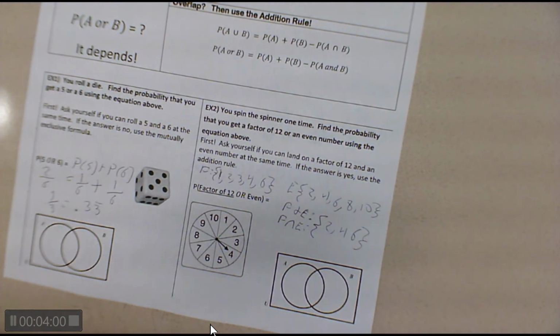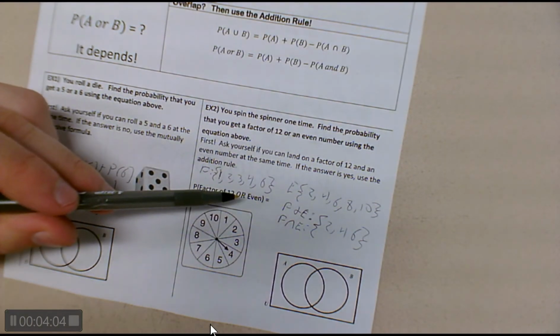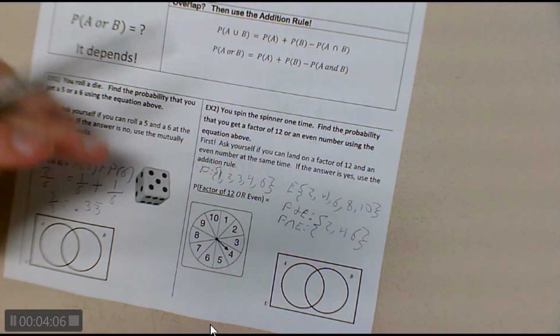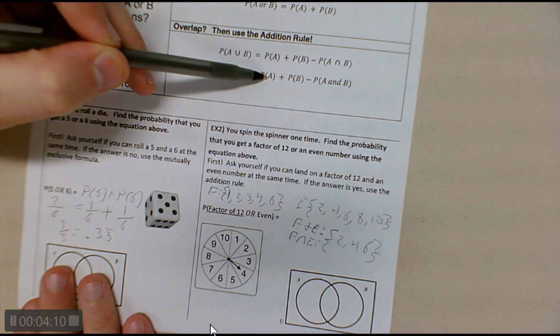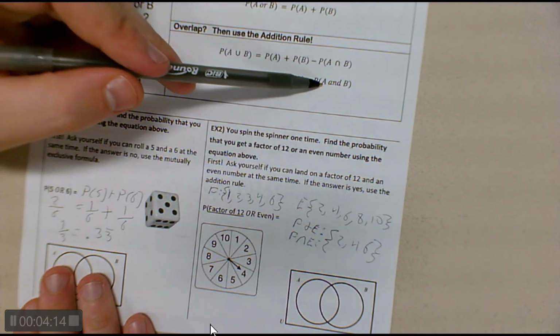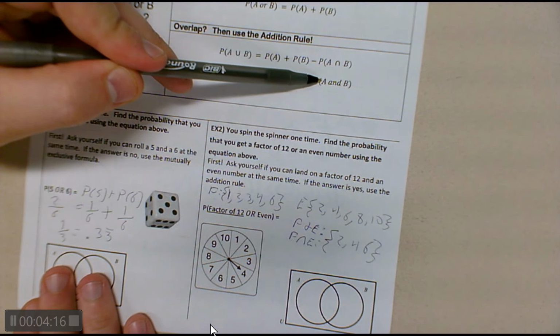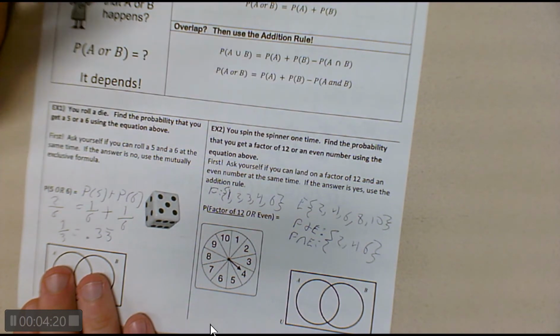So, when we're doing this probability, we're doing the probability of factor of 12 or even. Okay? So, with this equation we see up here, we're going to do the probability factor of 12 plus the probability it's even minus the both. The probability they're both. Okay?